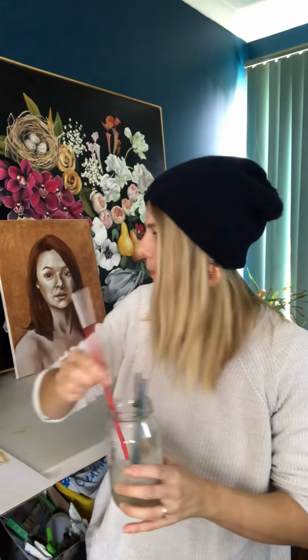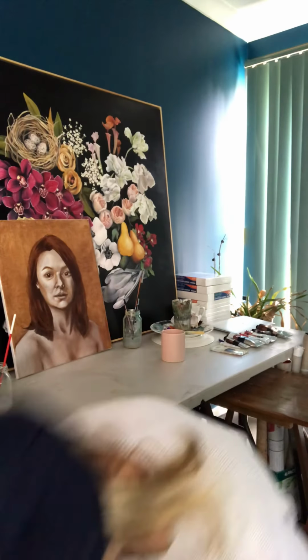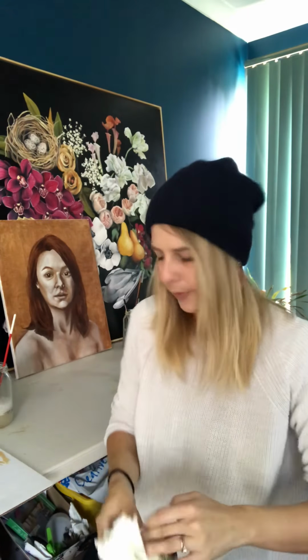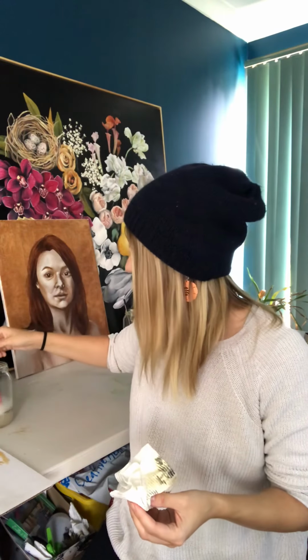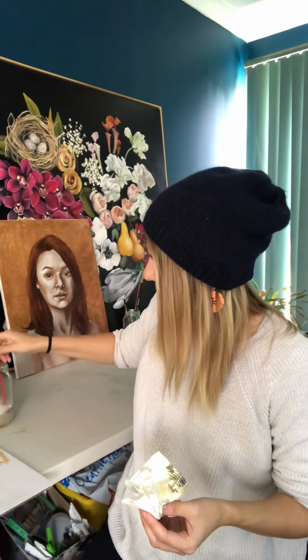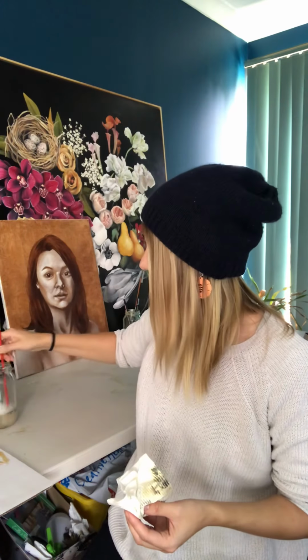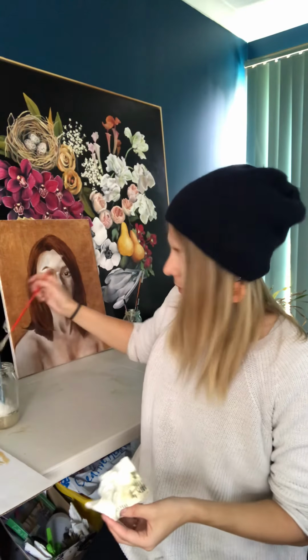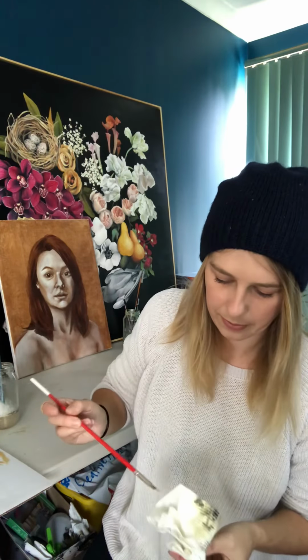Alright, so make sure when you wash your brushes out, give them a really good little rinse. This is where you're going to need your paper towel. I didn't bring my paper towel, so I'm going to use this bit here. Okay, and then I'm just going to wipe my brush clean. Just make sure all the oil's out of it. You can give the brush a bit of a rub on the bottom of the glass jar. That'll help get some of the oil out. There we go. That's as clean as it's going to get, I think.